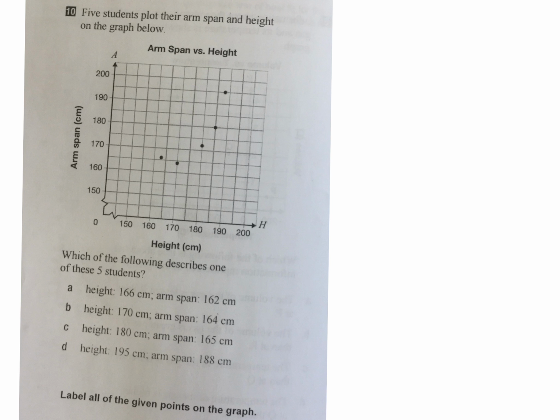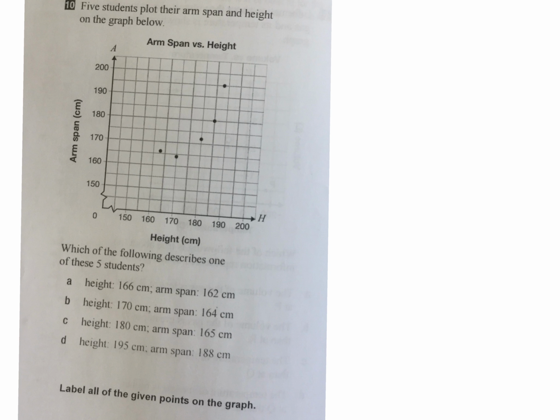Yes. This question was similar to the first one we did. You're trying to see if any of these points are on the graph. So what's one way we could do to figure this out? Where's height on the x or the y-axis? And what's on the y-axis? Arm span.